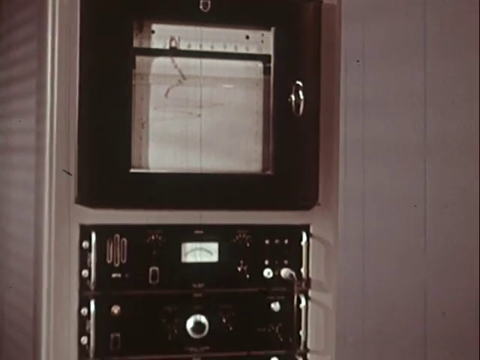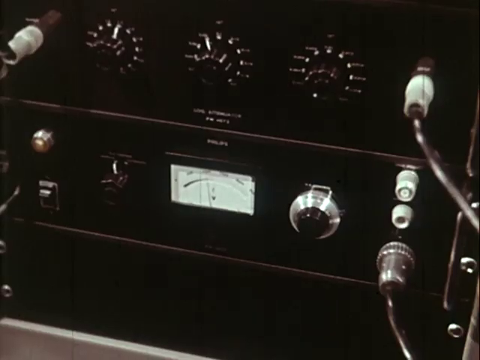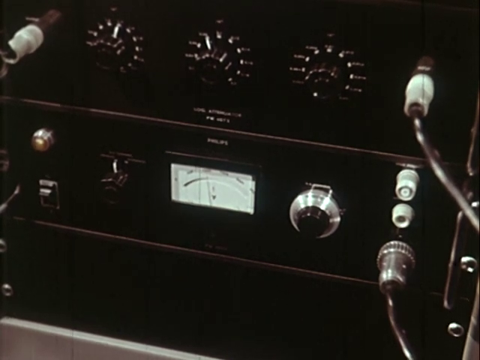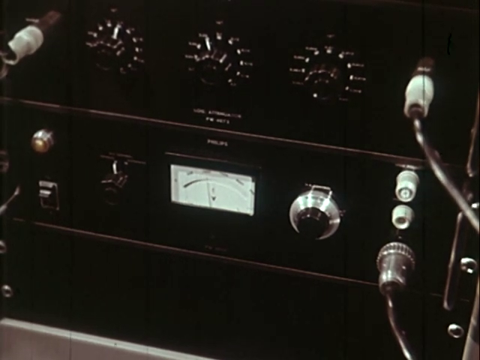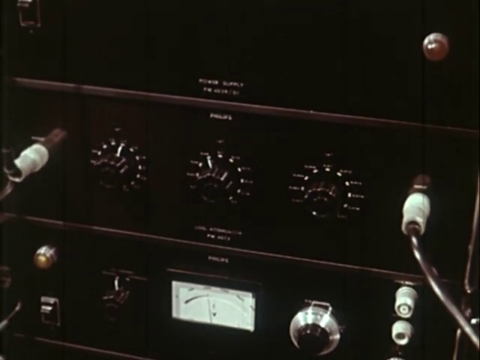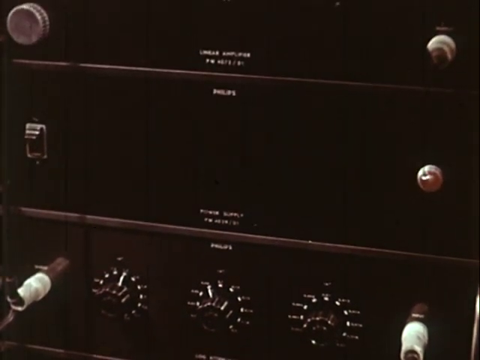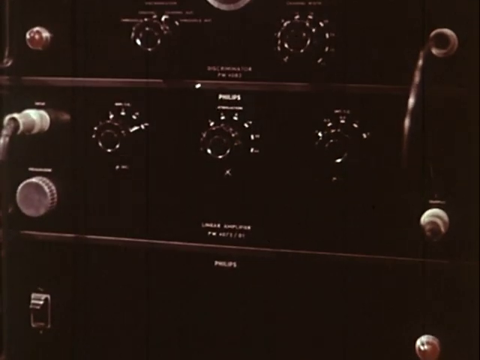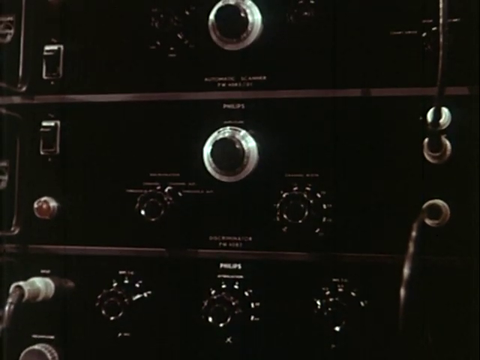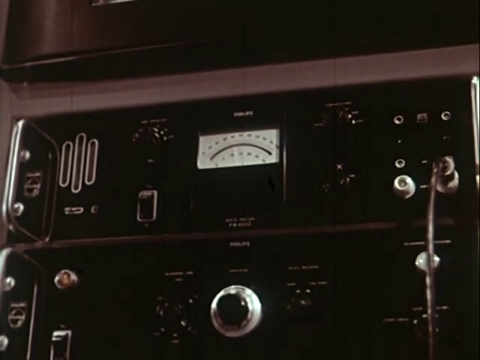The spectrometer is composed of standard modules of the Philips range of functional units for the measurement of radiation. An ultra-stable high-voltage supply, a logarithmic attenuator for the adjustment of the spectrometer, a power supply for the linear amplifier, a single-channel discriminator, an automatic scanner, a linear count rate meter.